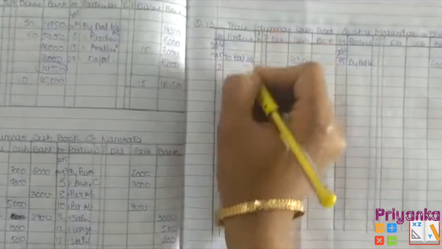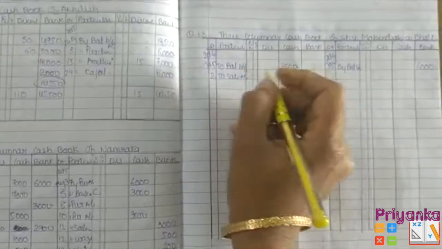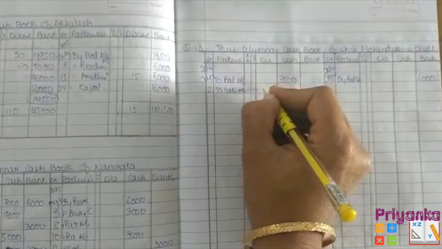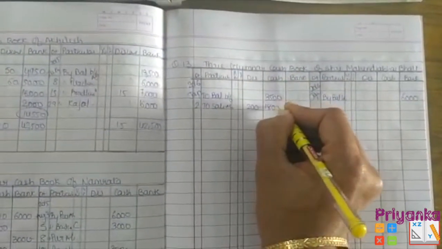Now for this, it's a sale transaction, so cash comes in. We'll write to sales account. With the 10% cash discount on 2,000, it would be 200 minus 2,000. The balance goes in the cash column with the amount 1,800.